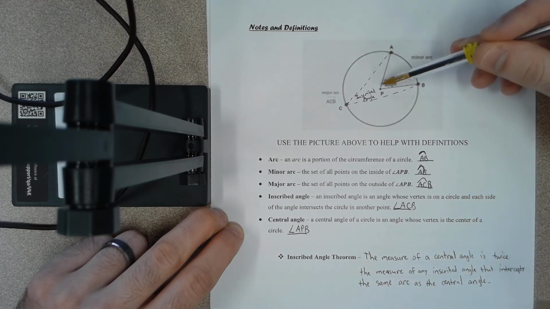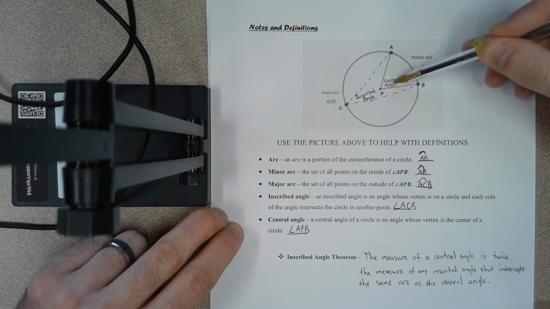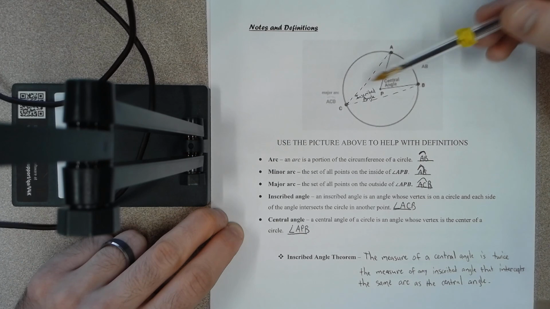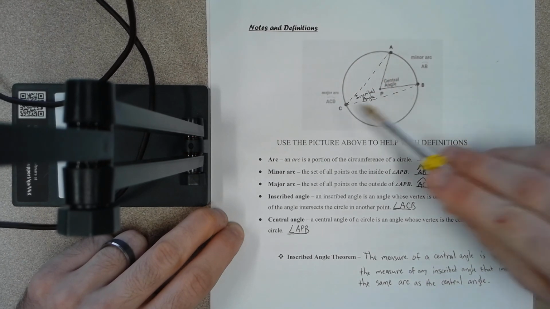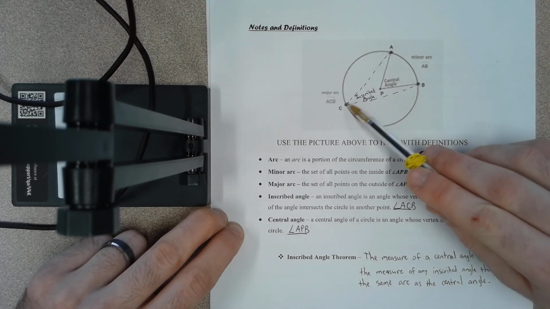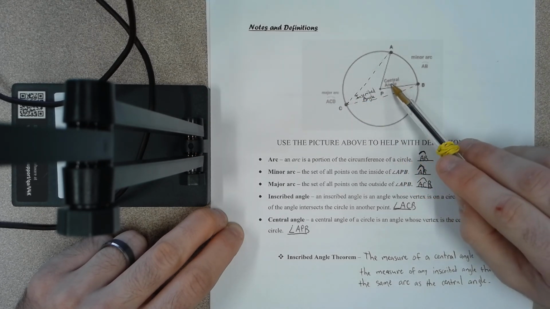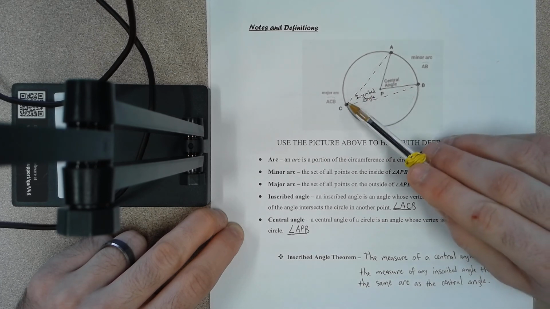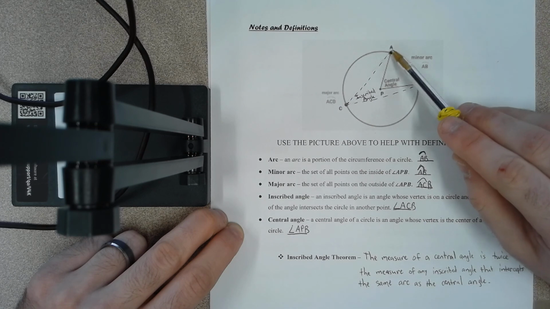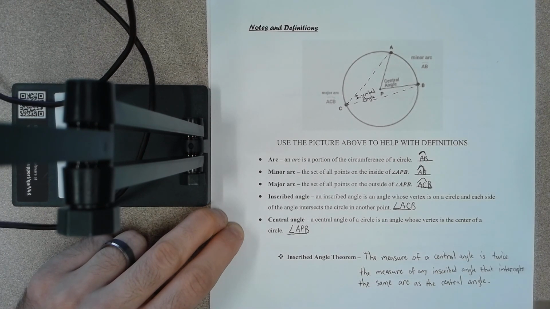The central angle goes from P to A and then from P to B. If this was 50, then according to this theorem, my inscribed angle that intersects A and B, with my vertex over here, is going to be half of 50, so 25. If this angle is 50, this angle is going to be 25. And that's only true if my inscribed angle intersects the same points that my central angle does. We'll do some examples looking at this.